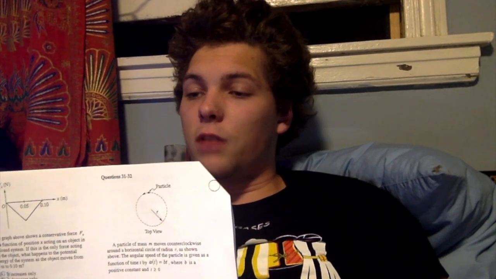Let x equal 0 be the equilibrium position and let the positive direction be upward. So question 33 is asking, what is the position of the object at t equals 3 seconds?